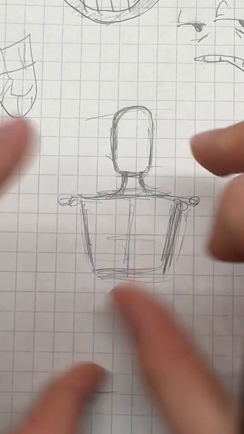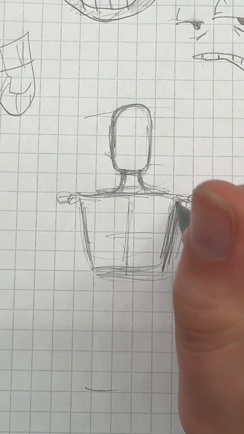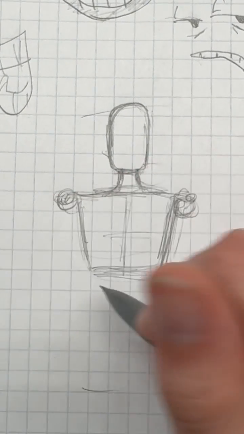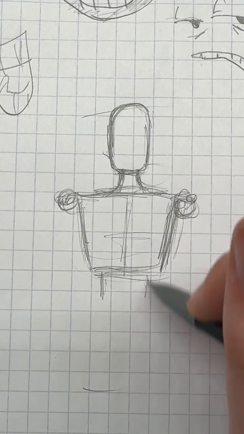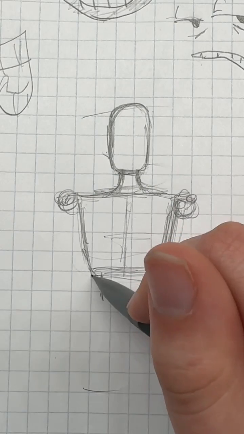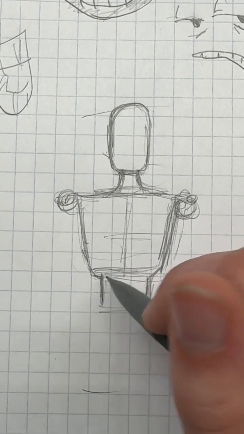You want it to be like a slight trapezoid, outwards. And then shoulder blades slightly raised. Now, on his clothing you can't really tell, but this little waist area, is it a waist?